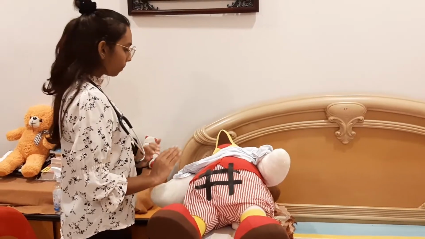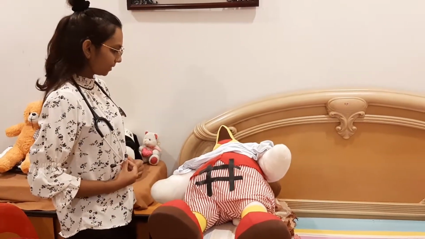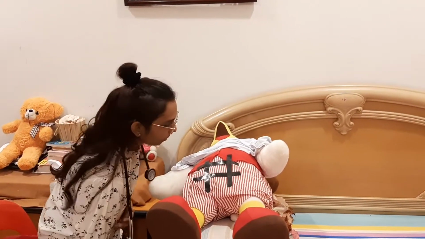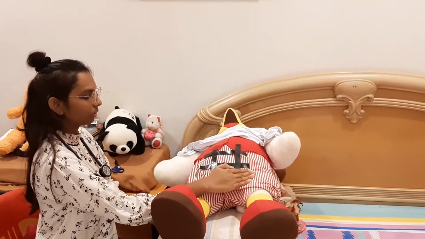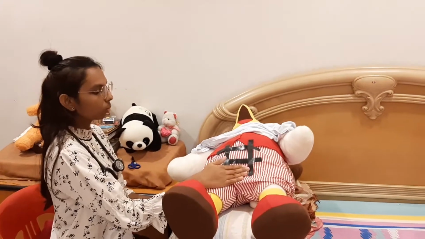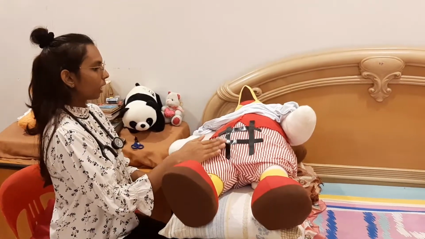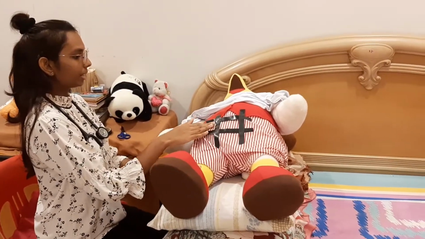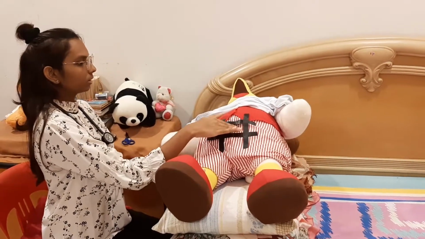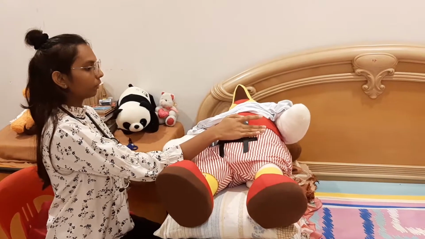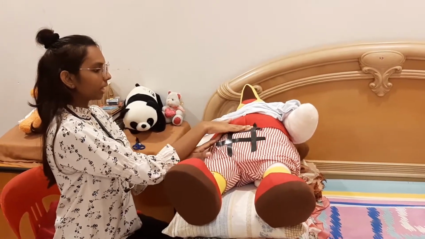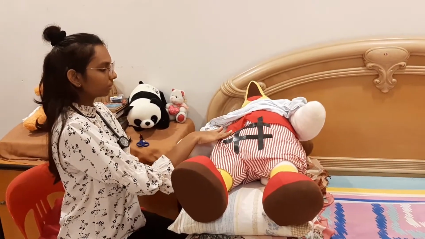So before I proceed, do you feel any pain? No. Alright, so I'll proceed with the palpation. First, I'll start with the light palpation. This will help me to identify if the patient is feeling any pain, to feel any masses, and to feel for any rebound tenderness as well.